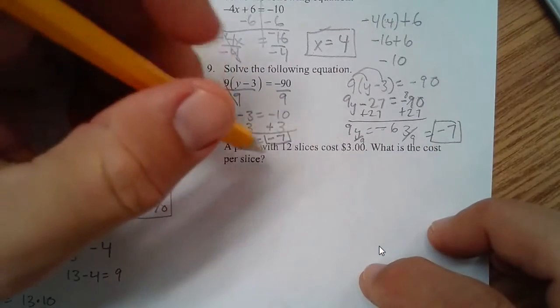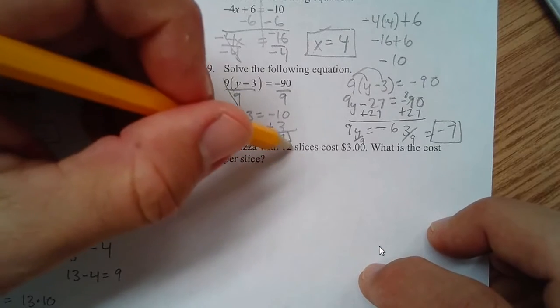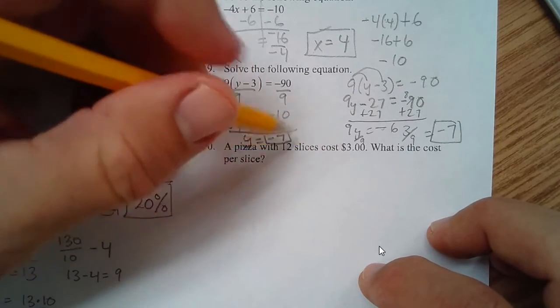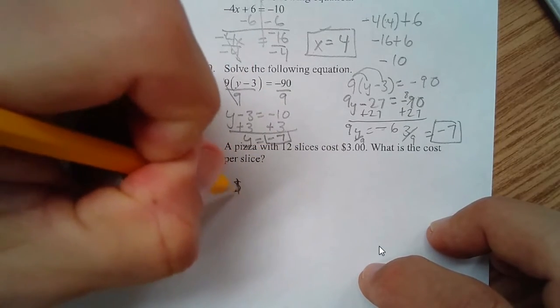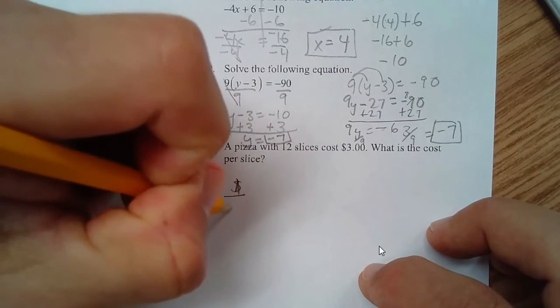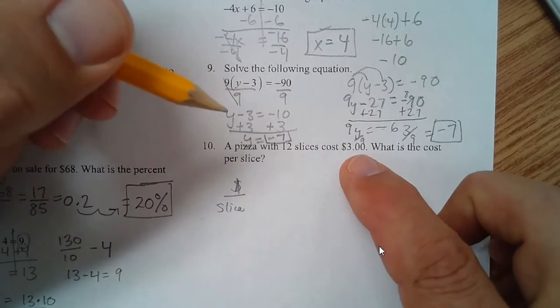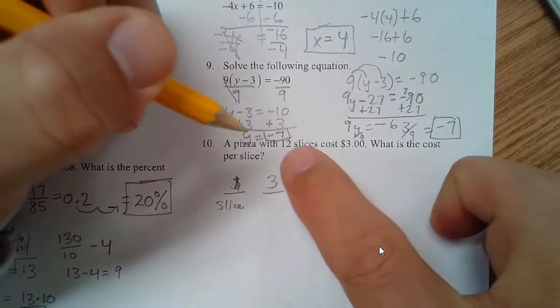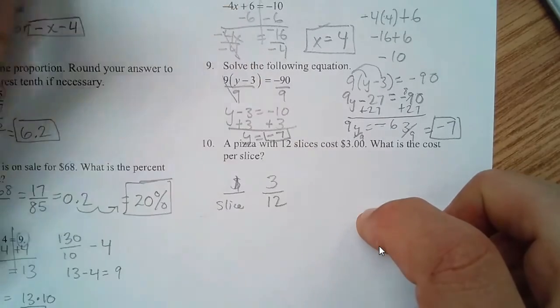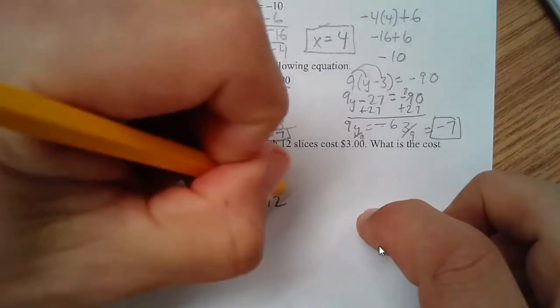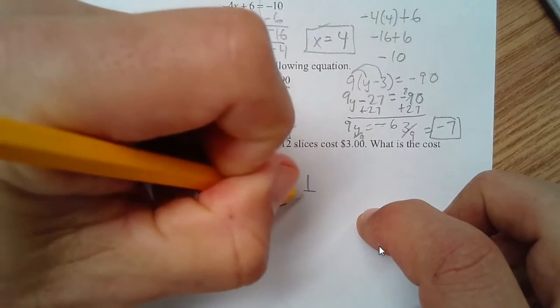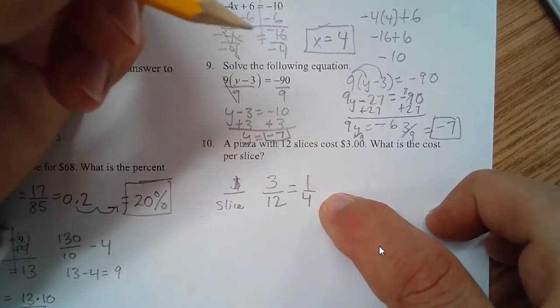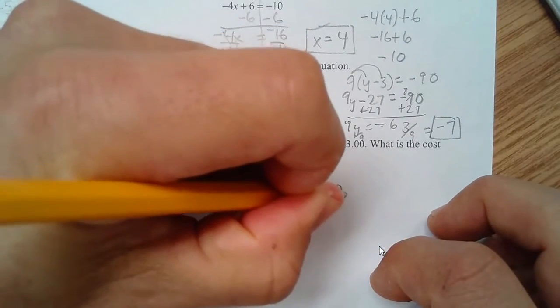Okay, last one. 12 slices cost $3. What's the cost per slice? So the cost for 12 slices is $3, and the number of slices is 12. So I have 3 divided by 12. Now, 3 divided by 12, that simplifies to 1/4. And 1/4 is a quarter, which is 25 cents.